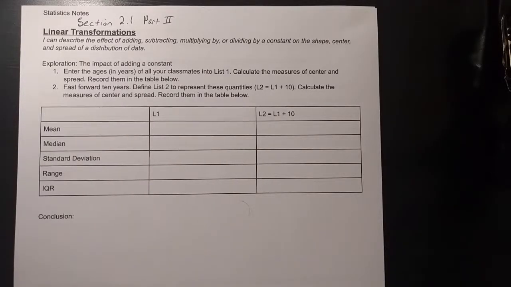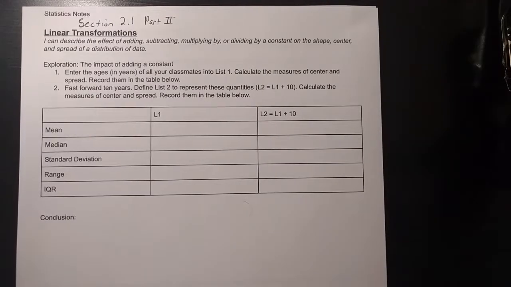In this video, we're going to finish up section 2.1 with the linear transformations of data. You're going to be able to describe the effect of adding, subtracting, multiplying, or dividing by a constant on the shape, center, and spread of a distribution of data. So we're going to take just a couple different examples. I'm going to make up my own data set for these two examples.